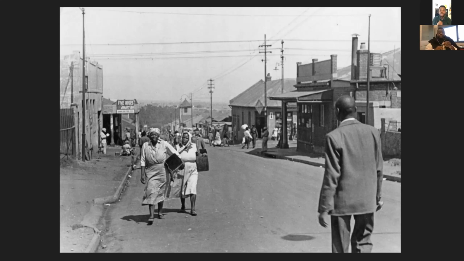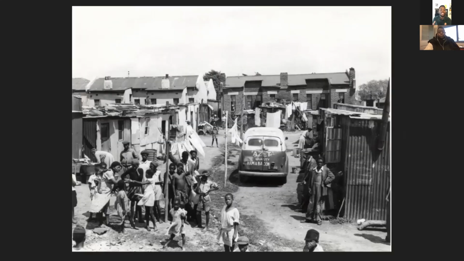parts of South Africa. But Sophia Town, there's a place that was called Sophia Town, also known as the Little Harlem of Johannesburg. This was because this place was multicultural and multiracial in a space where segregation was taking hold. So it was an anomaly in the apartheid society at the time.